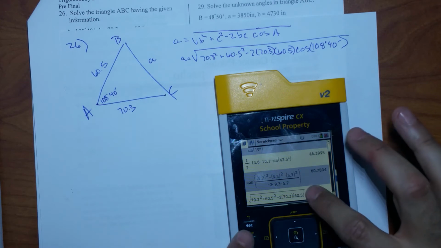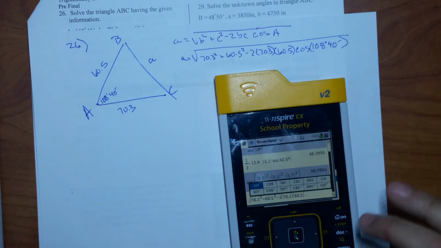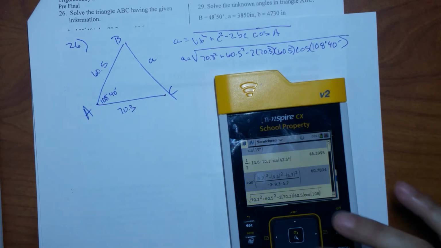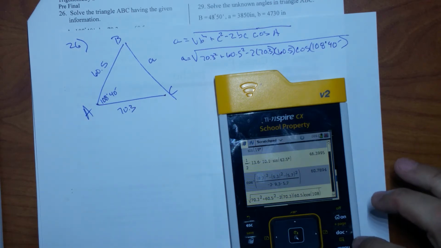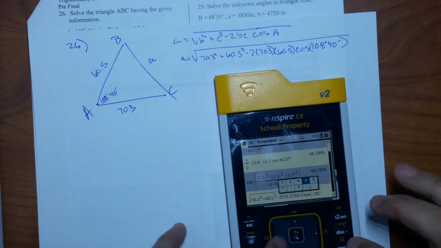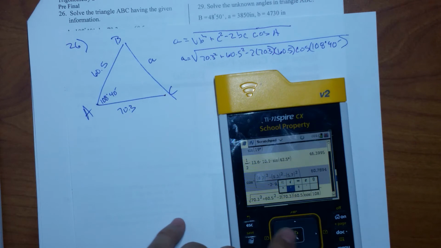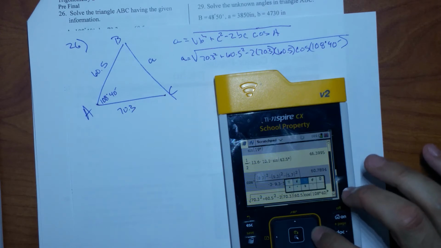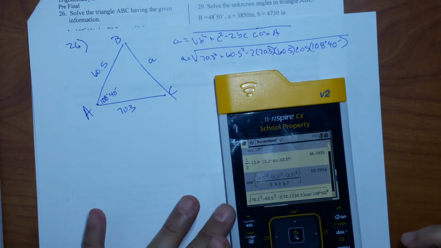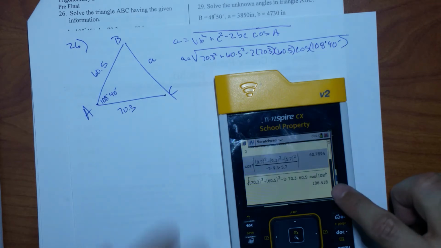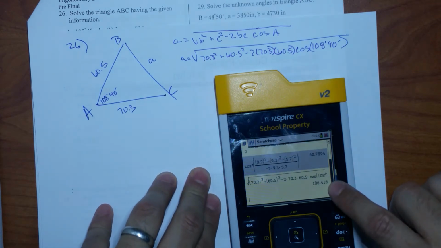There we go. And then I had cosine of 108 degrees. Oh, come on. Why are you not working with me? And 40 minutes. There we go. Close that one off. Hit enter, and I come with 106.4.